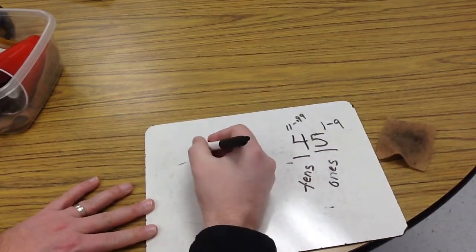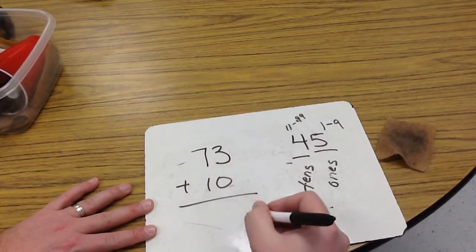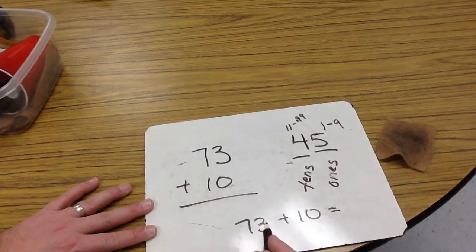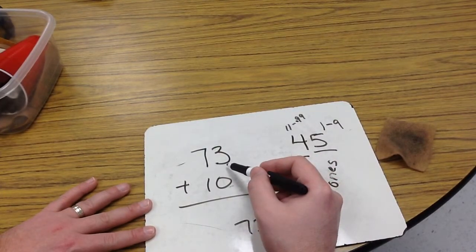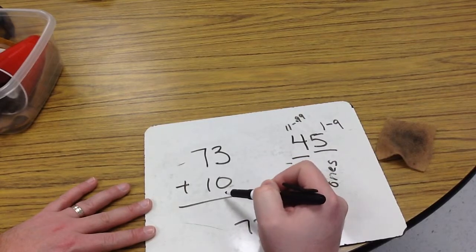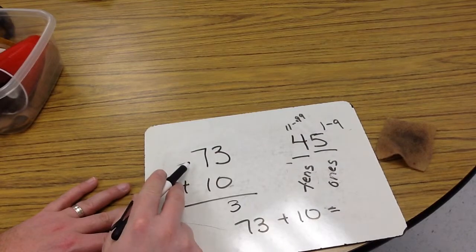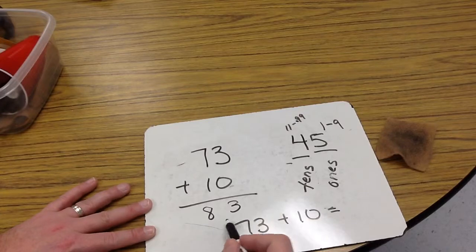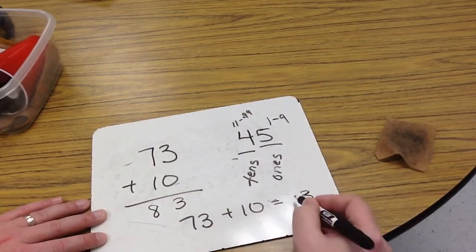One last problem. If I have 73 and I add 10, it's the same as me saying it this way. You could see it either way. Either way, there's nothing wrong. I look here and I see I have 3 ones. I have 0 ones here. So 3 plus 0 is 3. Here I have 7 tens. Plus 1 ten means I have 8 tens. So my answer is 83. Same thing here. 0 and 3, 1 and 7.